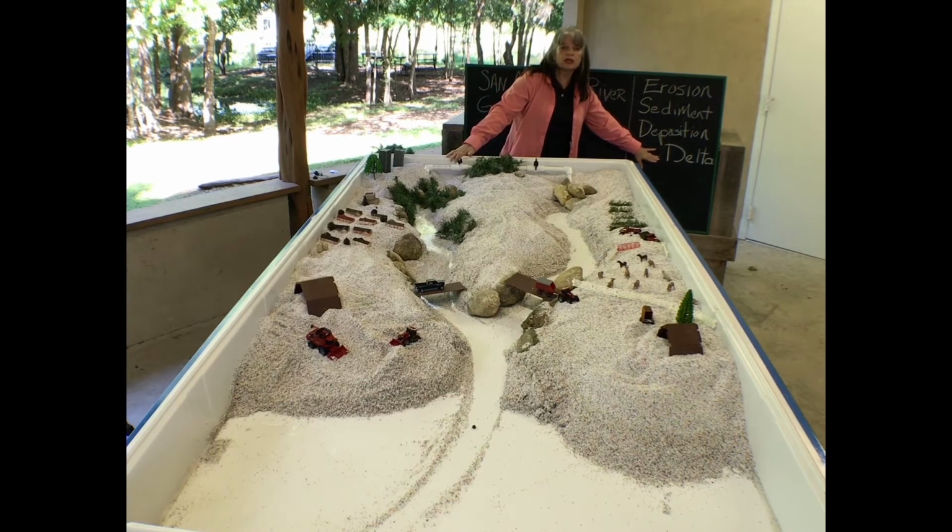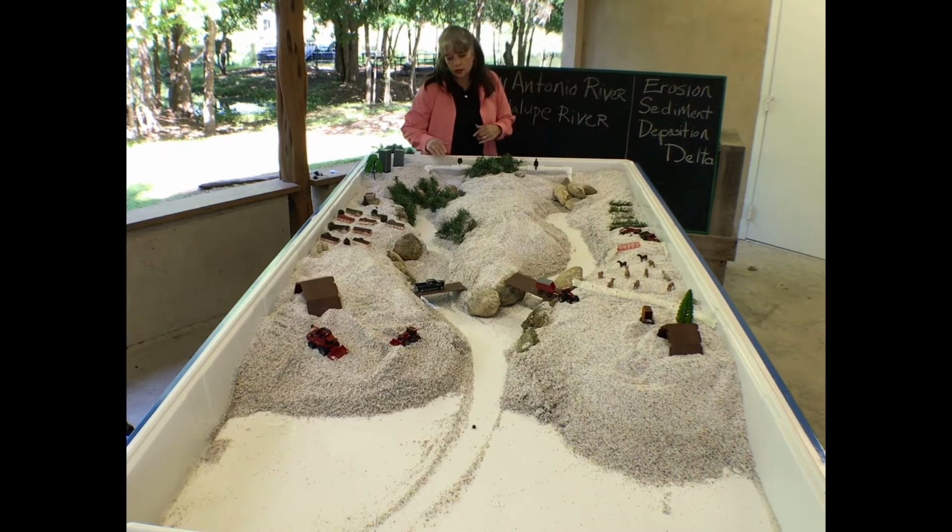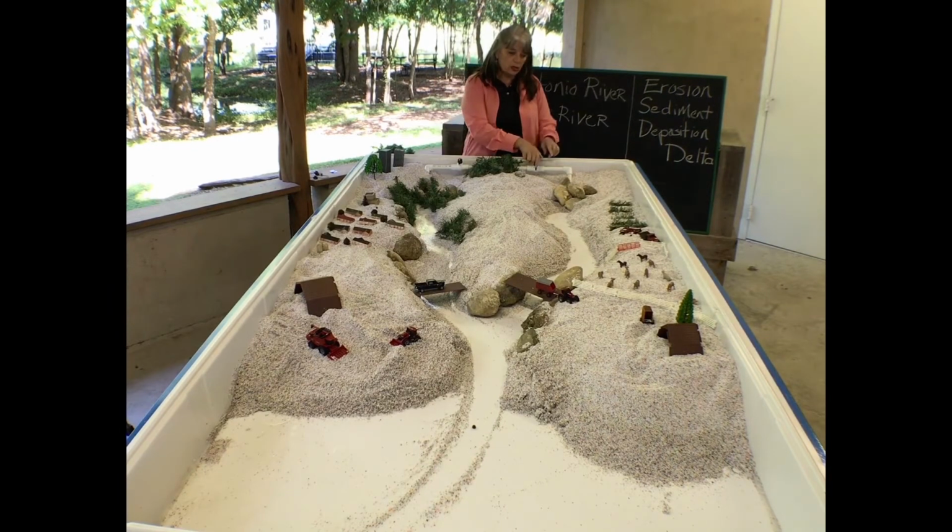A delta is a land formation that is created at the mouth of the rivers. So you can see some of these sediments, erosion has occurred because some of these sediments have been carried on down to the San Antonio River. Now let's turn on the Guadalupe River and see what happens.